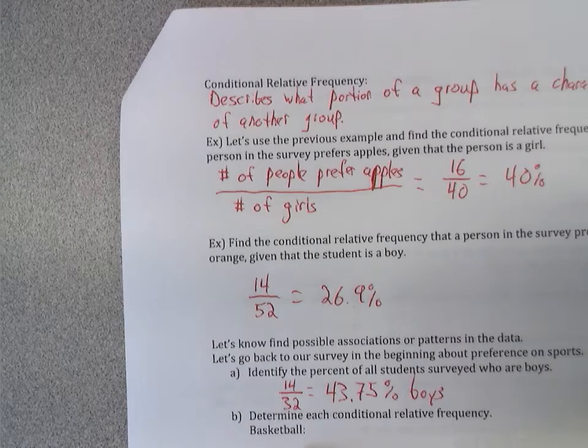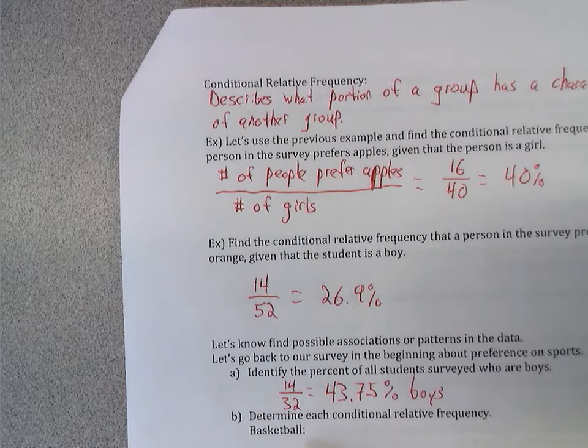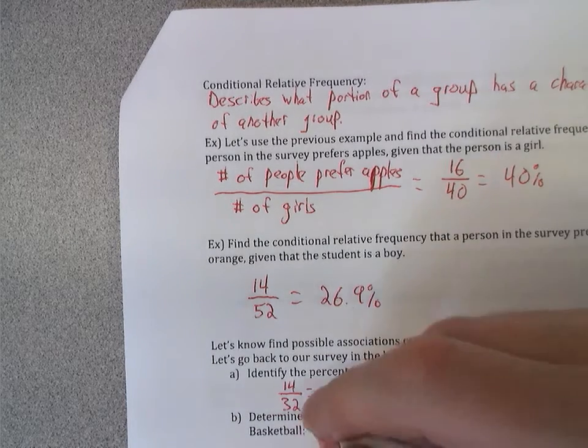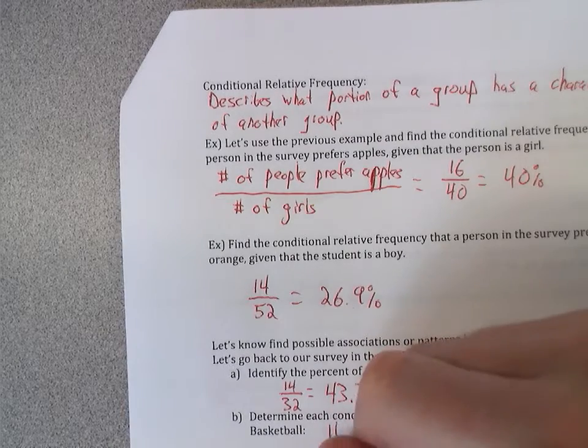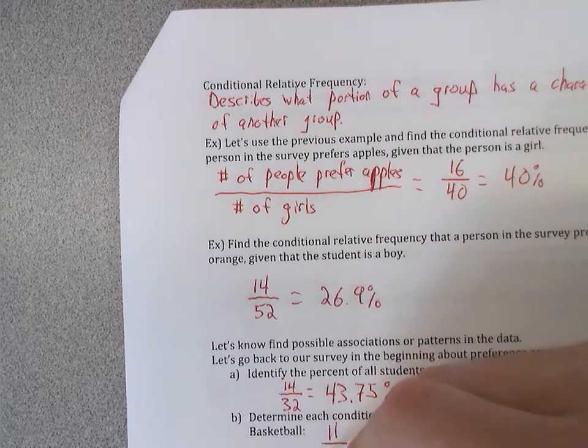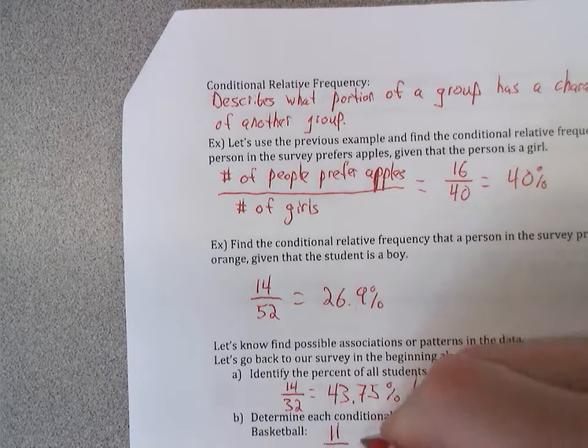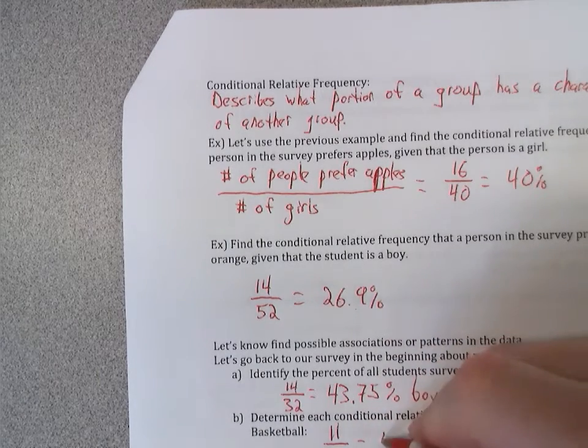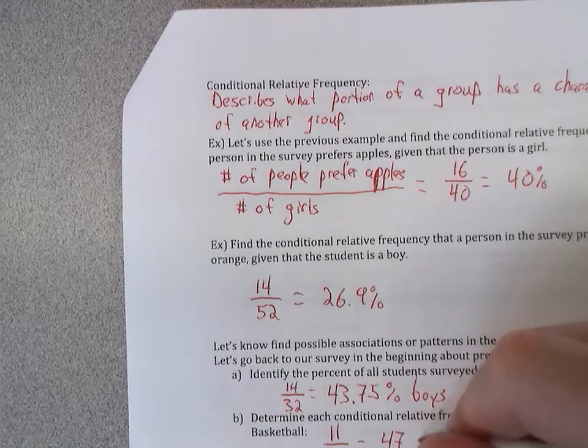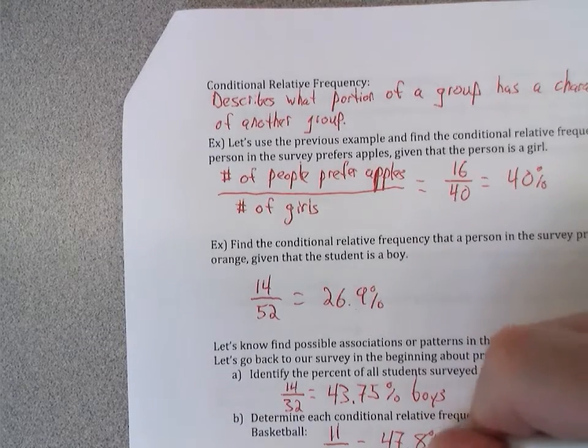Determine each conditional relative frequency. So basketball. So, what's the number of boys that prefer basketball compared to the total that prefer basketball? So there were 11 boys who preferred basketball out of the 23 people who preferred basketball. Gives us 47.8%.